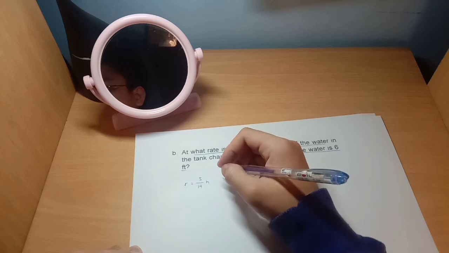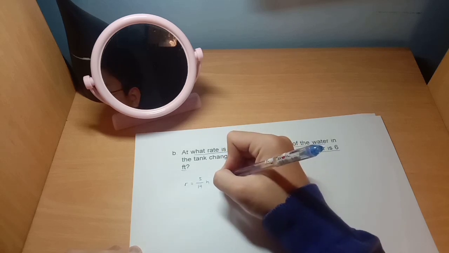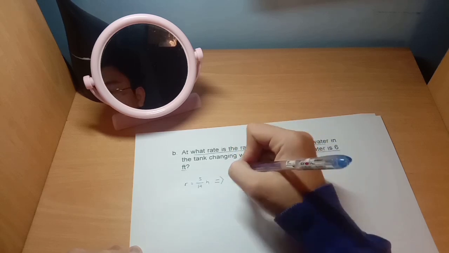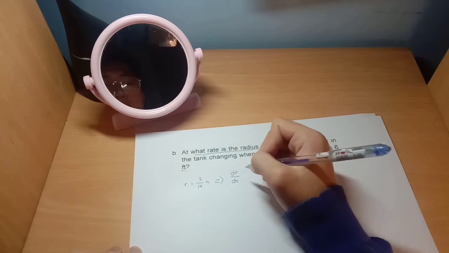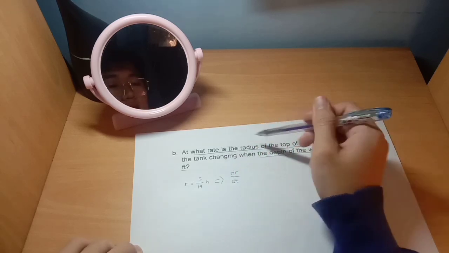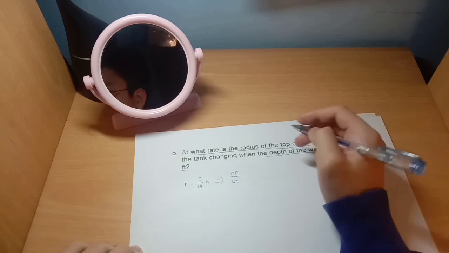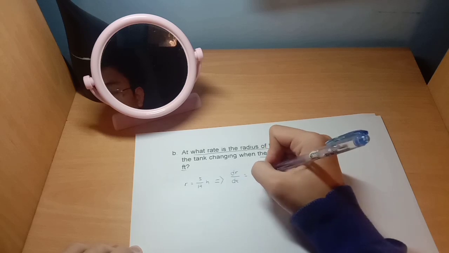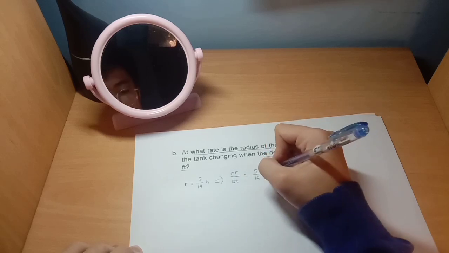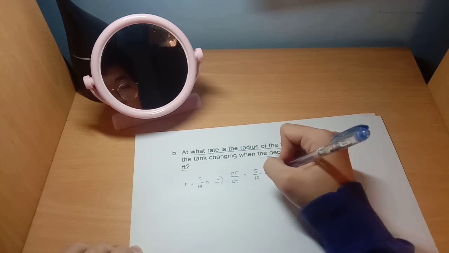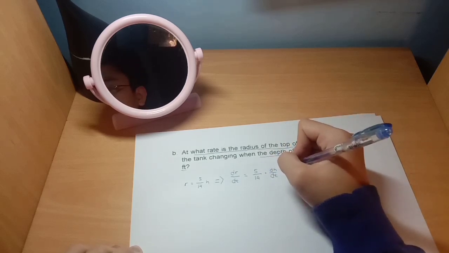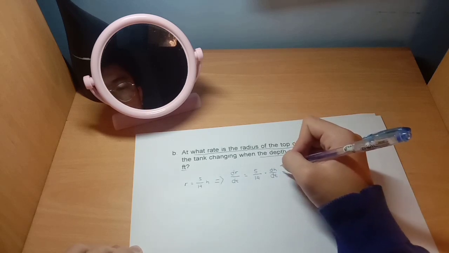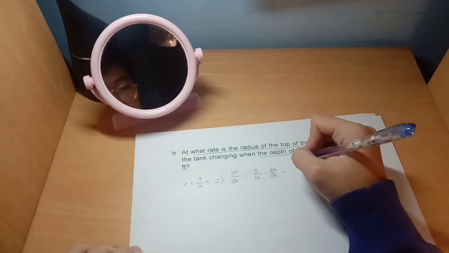and we are solving for dr over dt. Why? Because we're looking for the rate of the radius of the top of the water. So it will be equal to 5 over 14 times dh over dt. And we solved the dh/dt already, so we can substitute it.